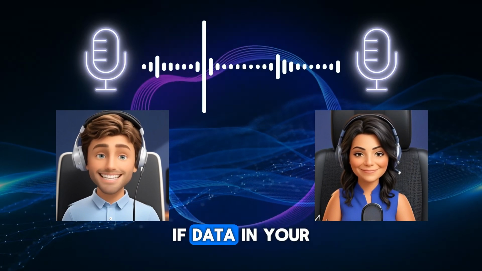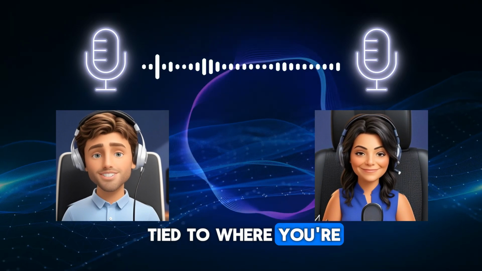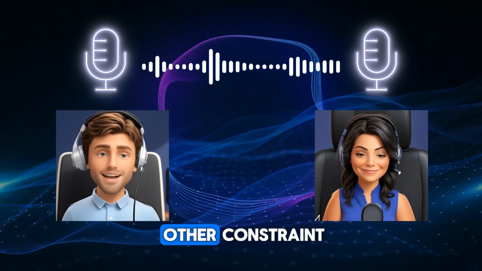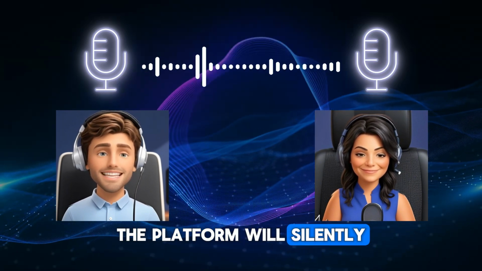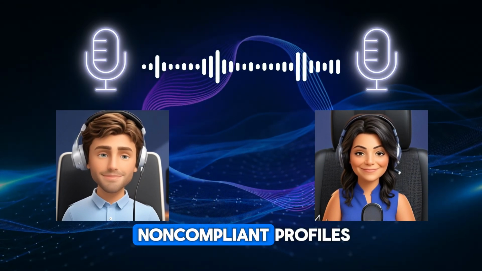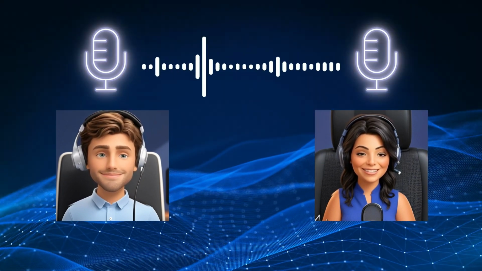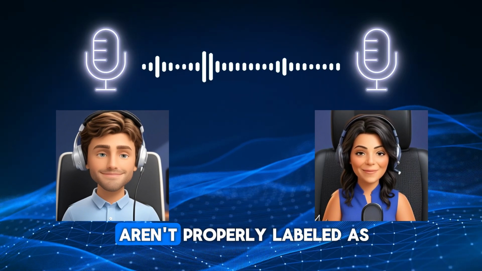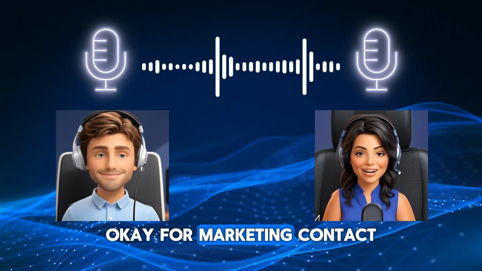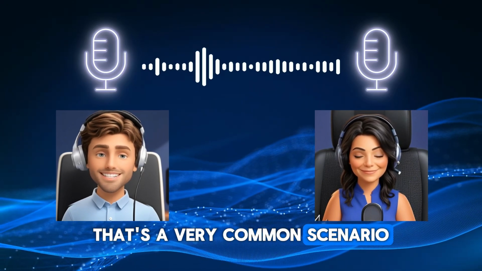Right. If data in your segment is missing the right usage labels needed by a policy tied to where you're trying to send it, or it violates some other constraint, the platform will silently block it or filter out those non-compliant profiles. So if I try to email a segment, but the email addresses aren't properly labeled as okay for marketing contact according to the policy, the platform just drops them. That's a very common scenario, yes.